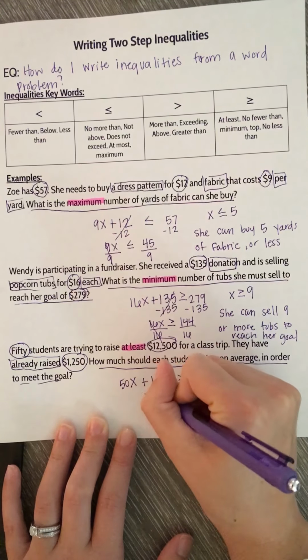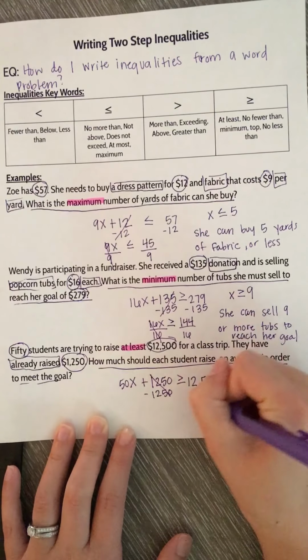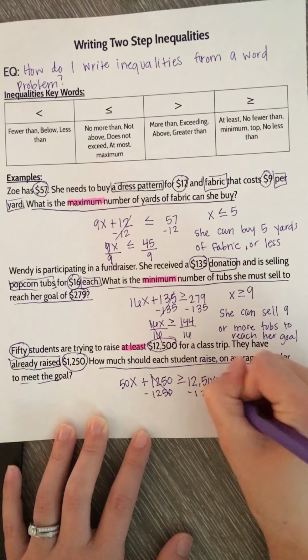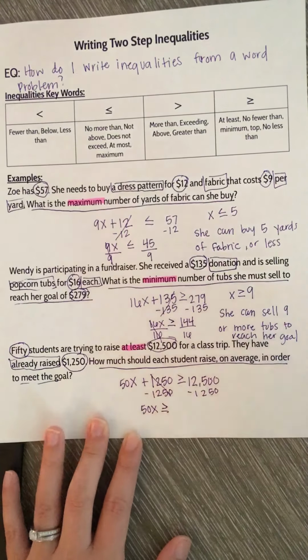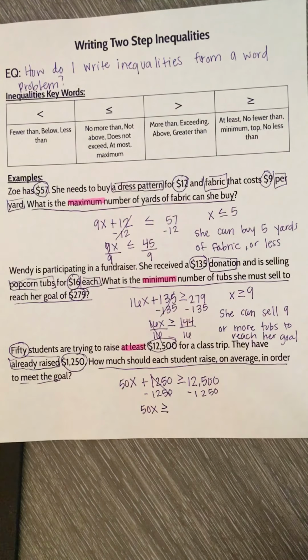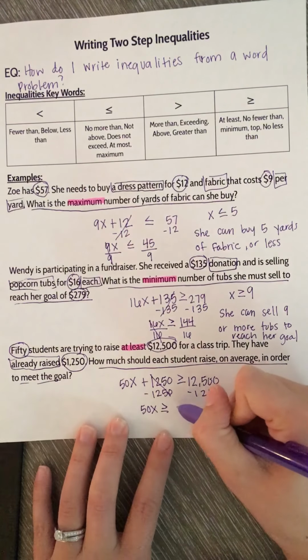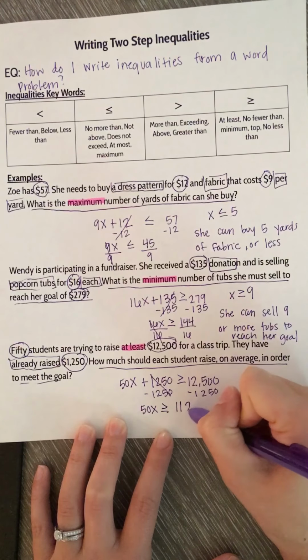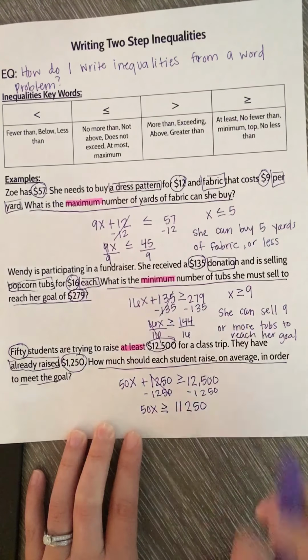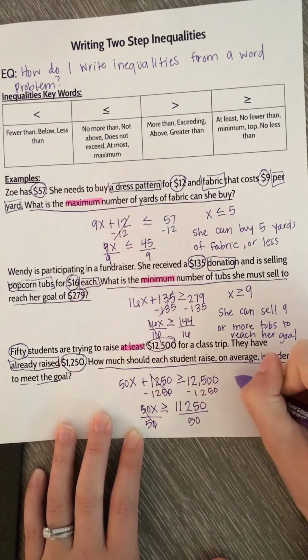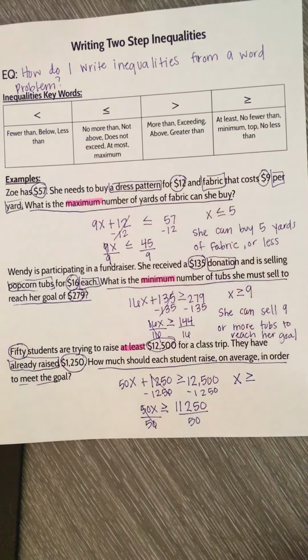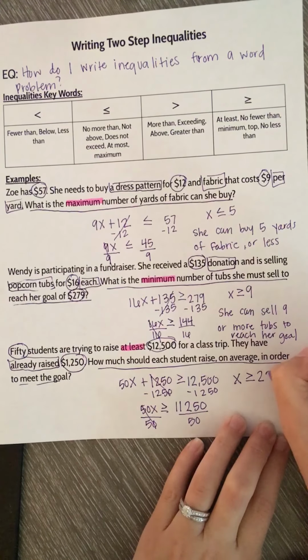So we're going to subtract 1,250 from both sides. Bring down what's left. 50 is still being multiplied by x, is greater than or equal to, so we have 12,500 minus 1,250, which is 11,250, divided by 50 on both sides. So X is greater than or equal to 225.